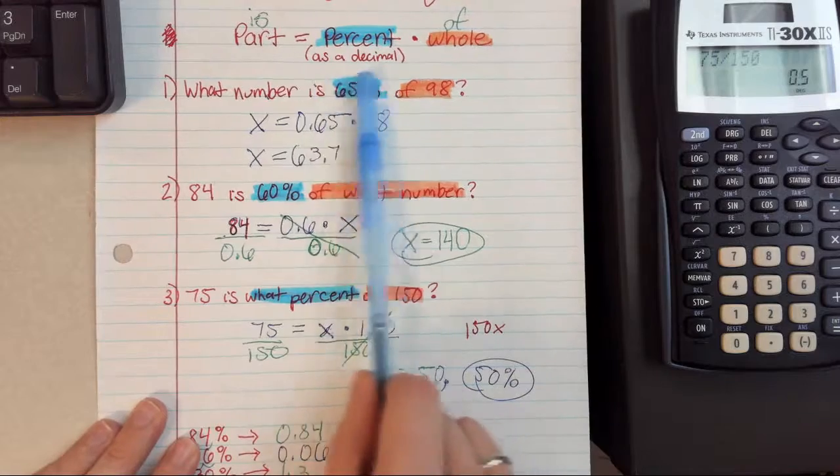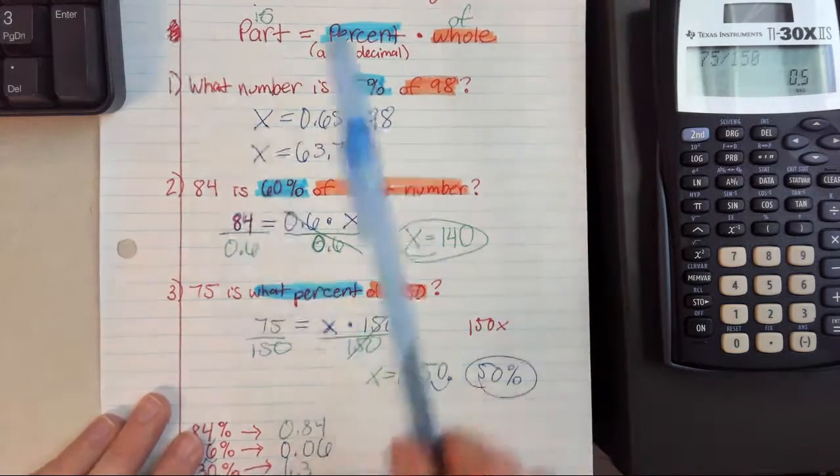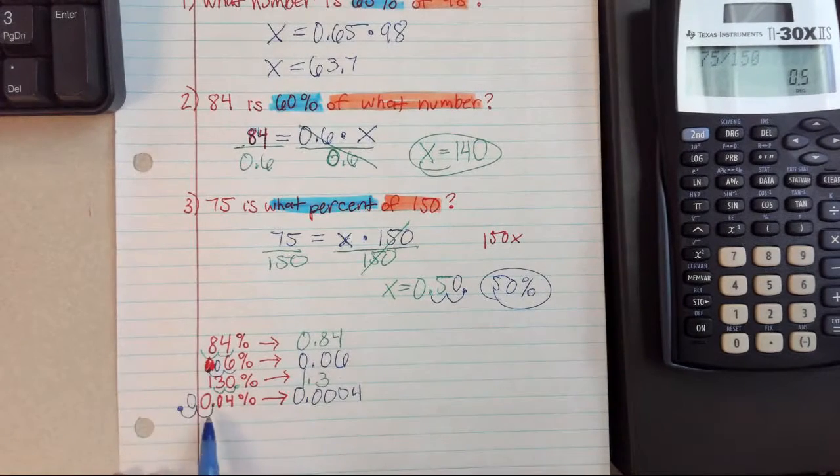So the biggest thing is, remember, your part equals percent times whole, and always make sure that you write that percent as a decimal. That's the biggest mistake that I see people make here. Make sure you write it as a decimal. Even if it's already starting out where it looks like it's a decimal, you still have to move it to get rid of that percent sign.